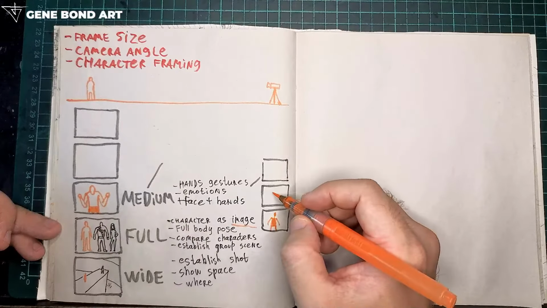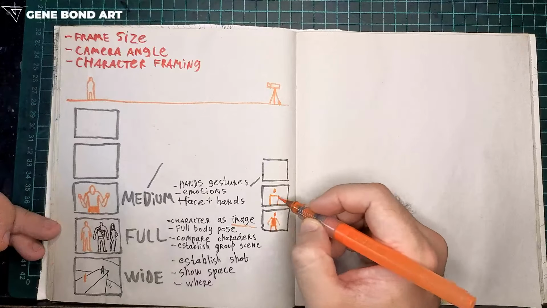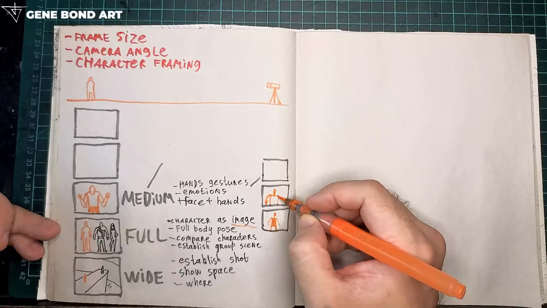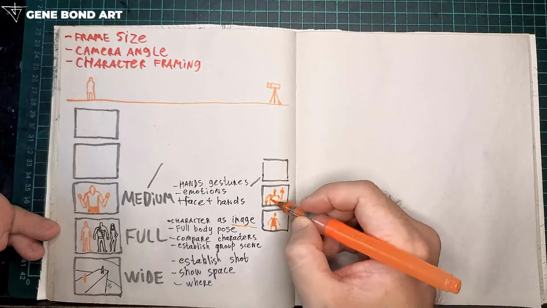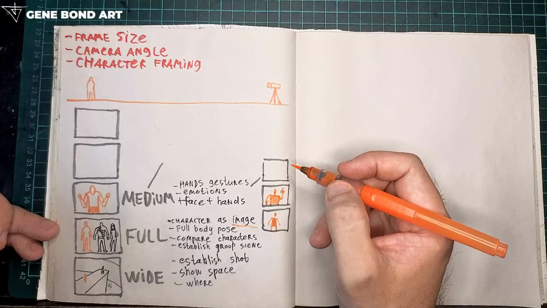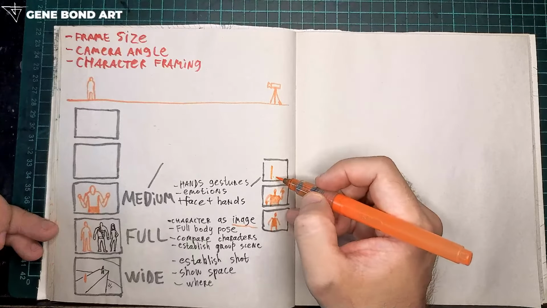Then another variation is the waist area. Okay, let's show this again.